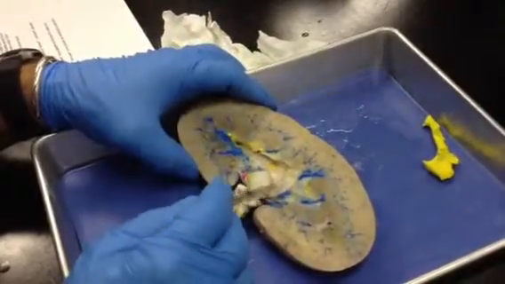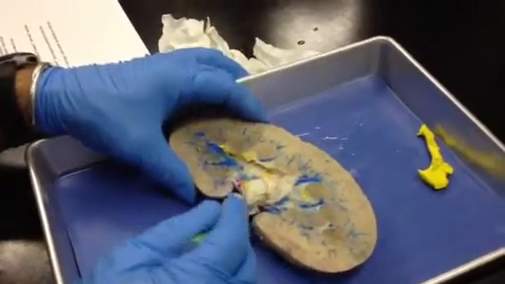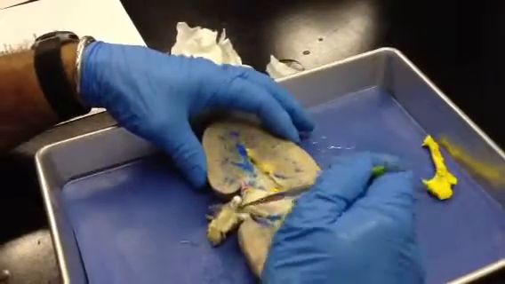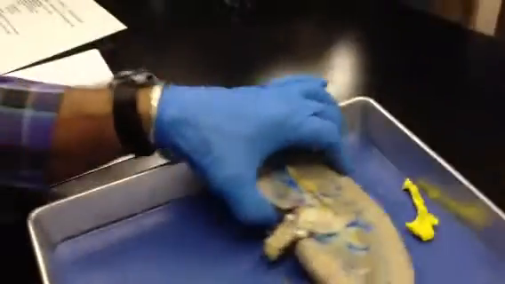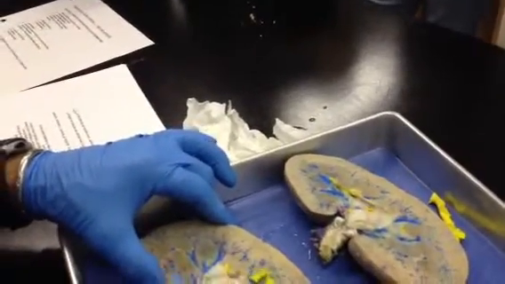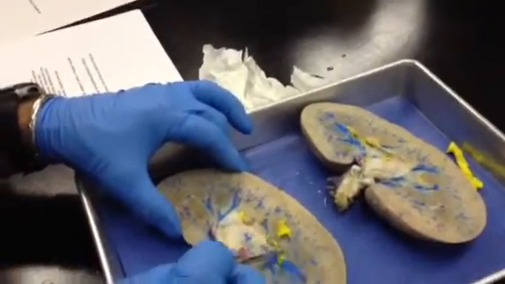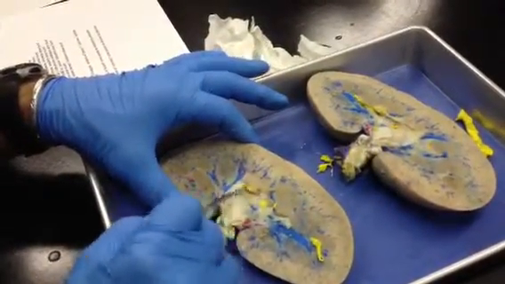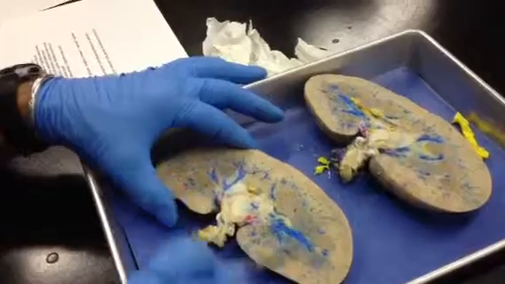Okay, so this is a renal pelvis here. You should see it exit, you know, it is going to come out the ureter right here. See what this one looks like. So it's pretty simple. It's minor to major, major to renal pelvis.